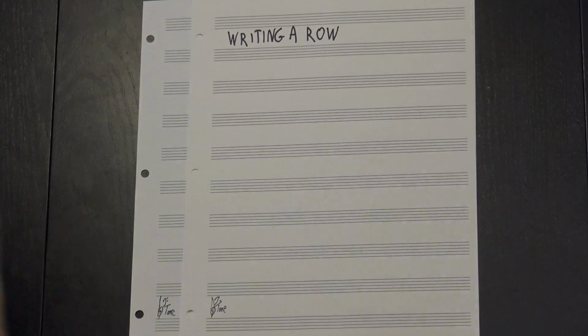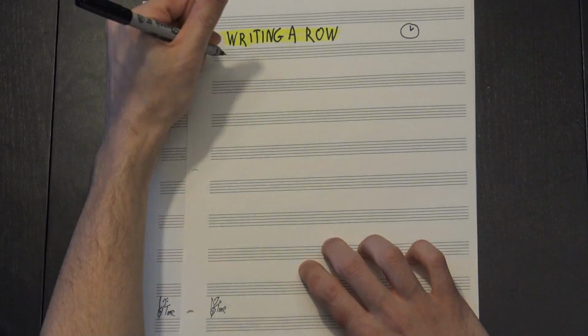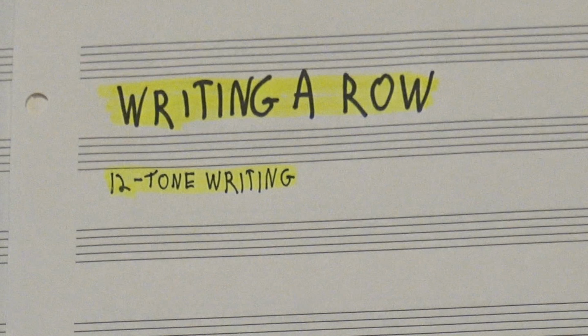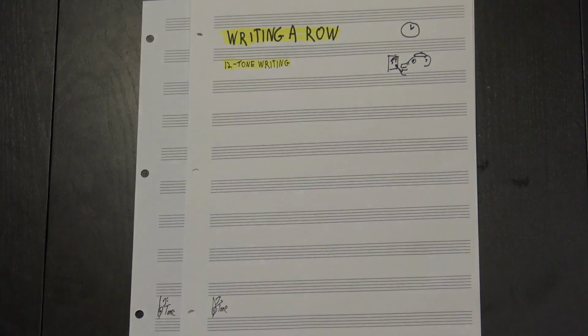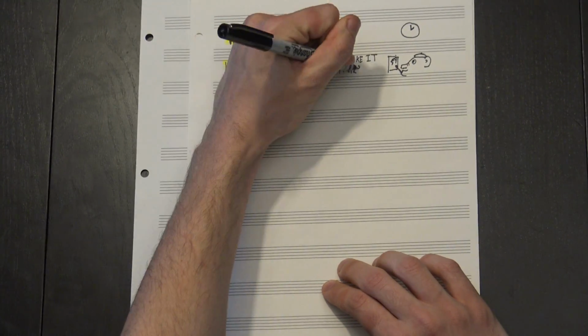Today we're going to talk about writing a 12-tone row. A while back, we discussed the rules of 12-tone writing. If you haven't watched that video, I highly recommend you check it out so you know what's going on, because this time we're getting into the artistry of it. How do you take something like this and make something beautiful?